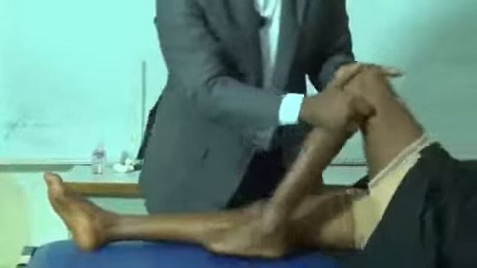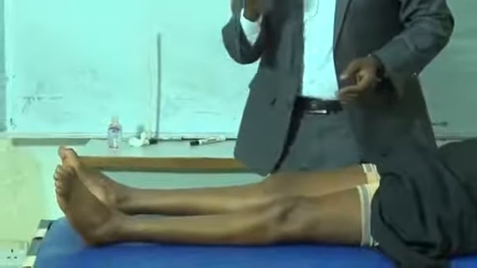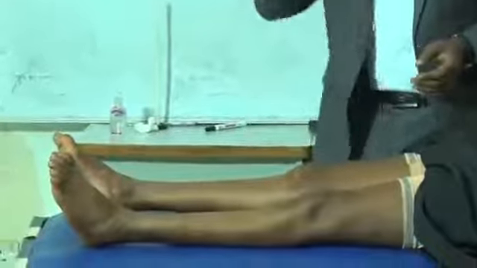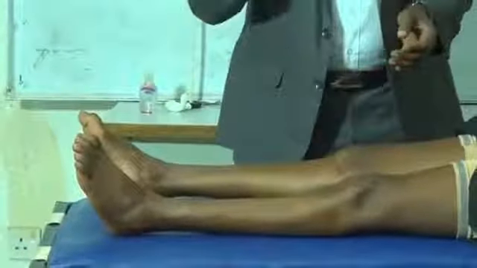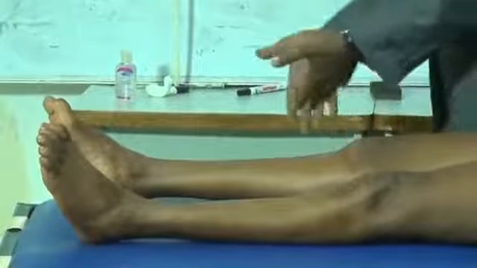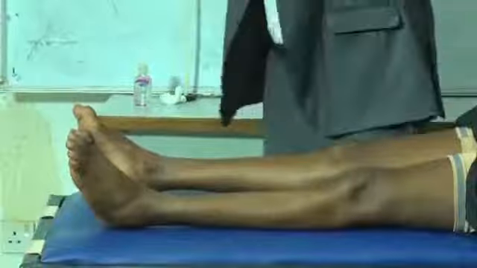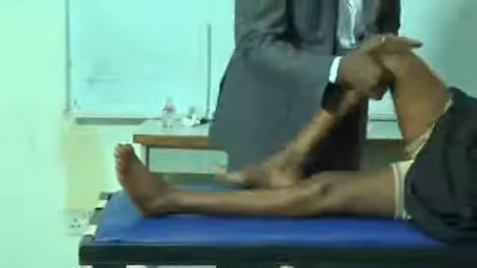And this is the most important test to identify and to say 100% this lady has got hypotonia. If this lady were hypertonic, I would lift the limb like this and it would move as one unit. See, this is the hypotonia.